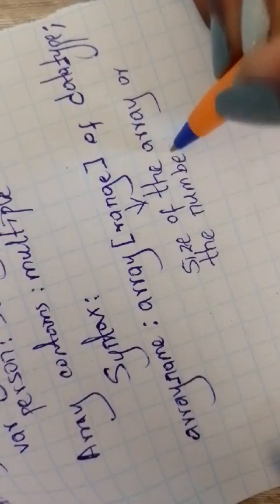This is the size of the array, or the number of elements within the array.